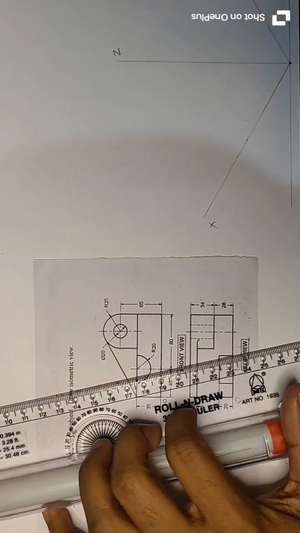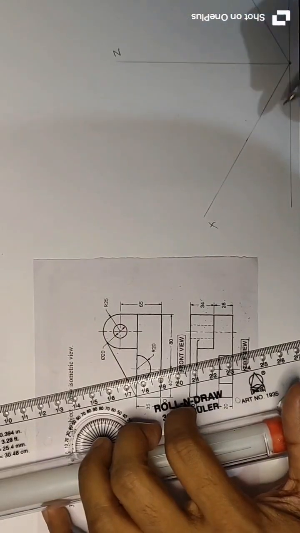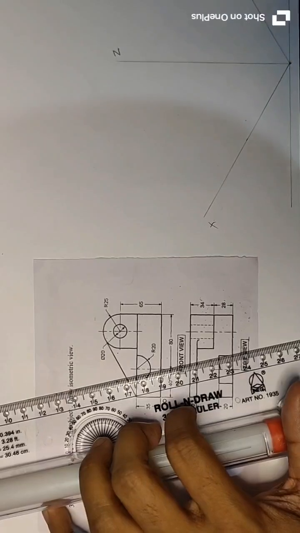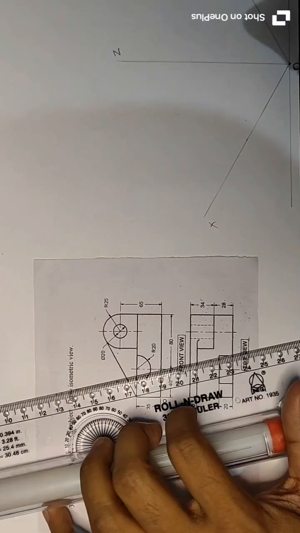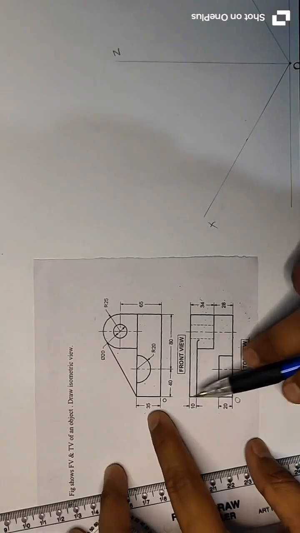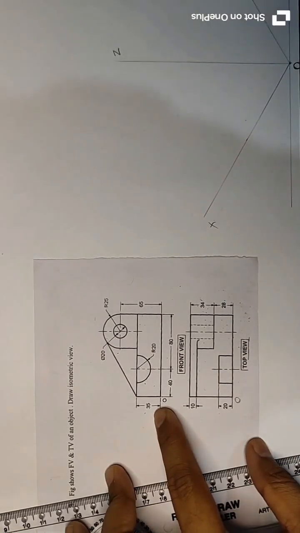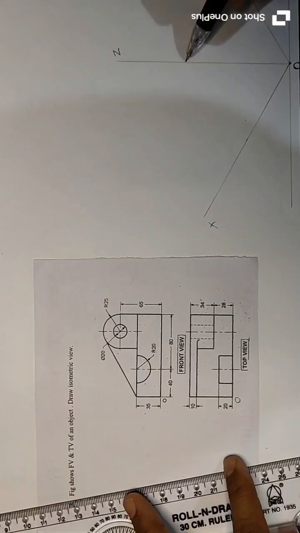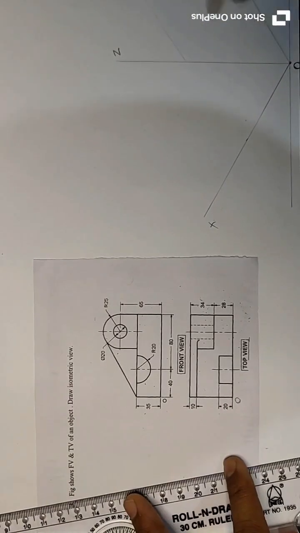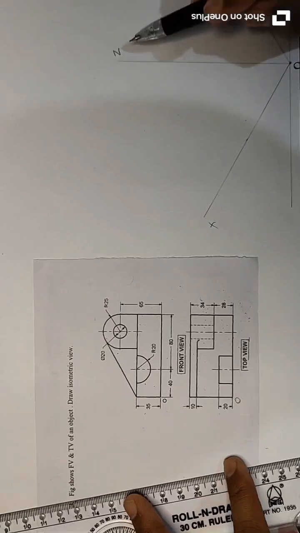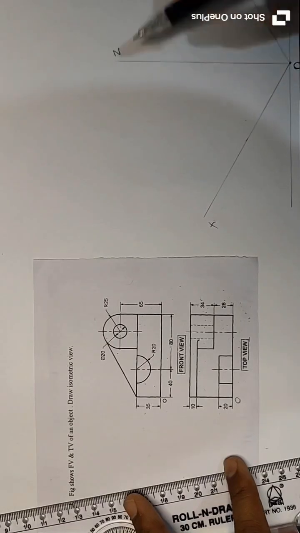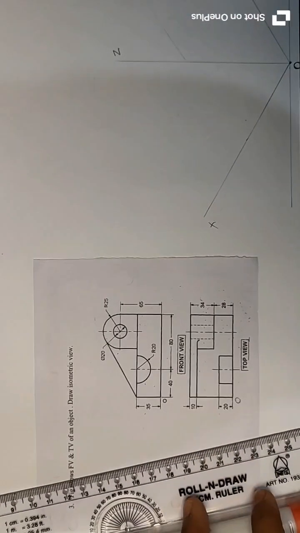This is the x-axis, y-axis and z-axis. The inclined x and y axes are inclined at 30 degrees to this horizontal line, and this point is the origin. Now in the question it is given that point O is on the left side of the diagram. It means we have to draw the front view on the right side of the z-axis.